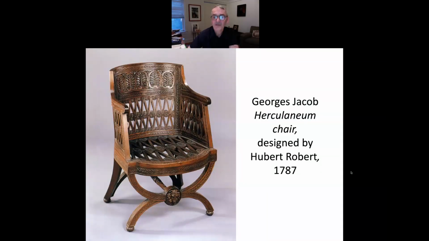Here, Georges Jacob, a French furniture designer from the 18th century. This is neoclassical. The neoclassical stuff from the 18th century is kind of a modern adaptation and reimagining. They use Greek and Roman and Egyptian motifs, but they're making modern furniture. But this definitely has strong elements that we recognize from the ancient furniture.